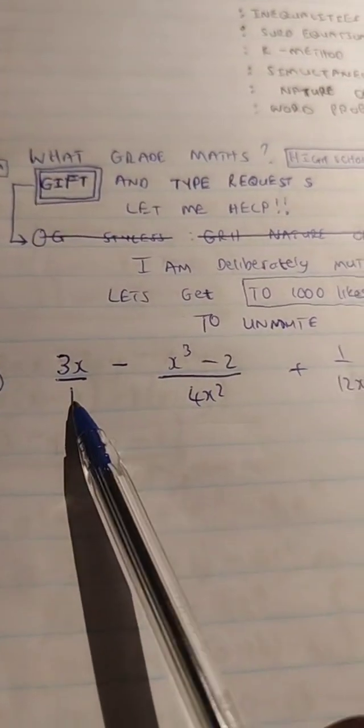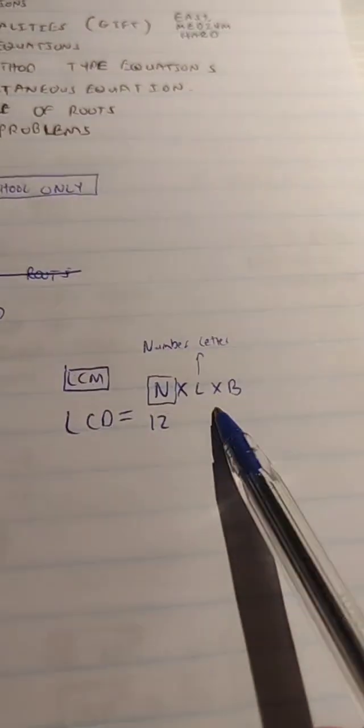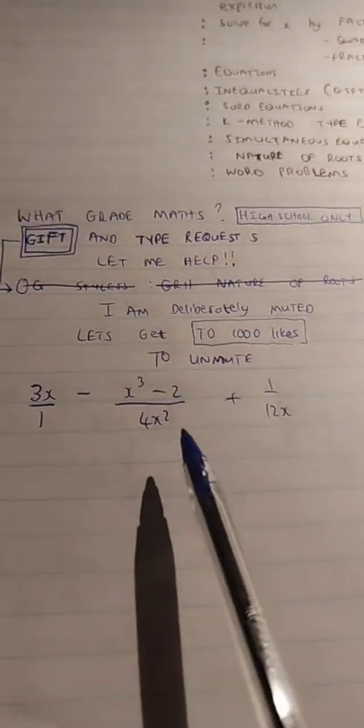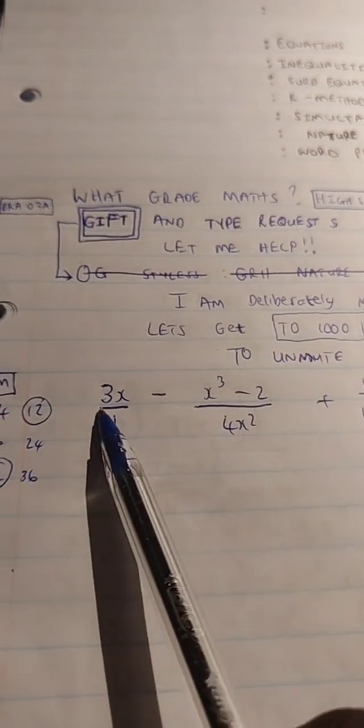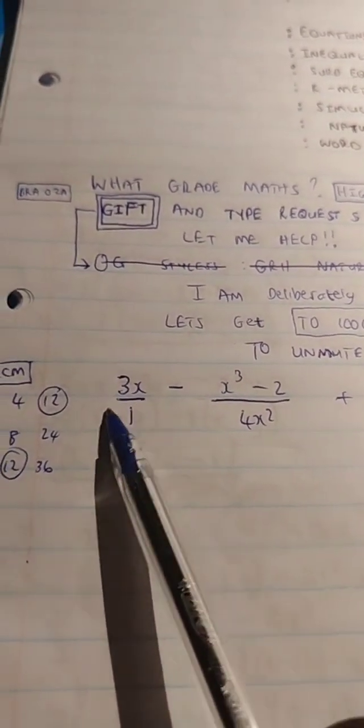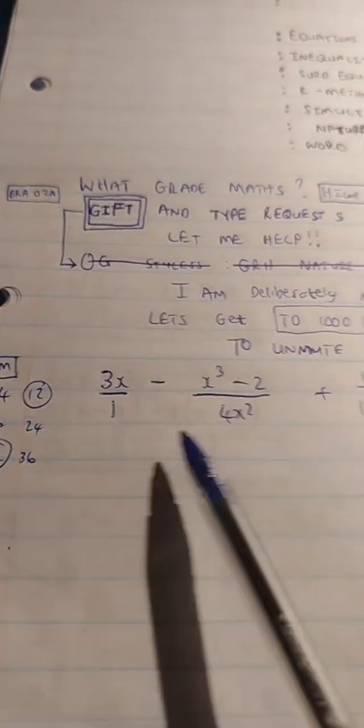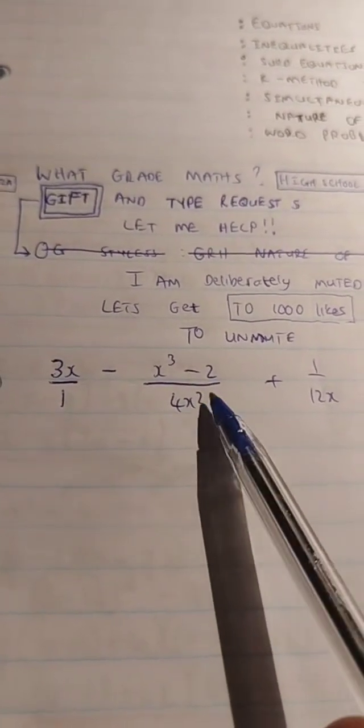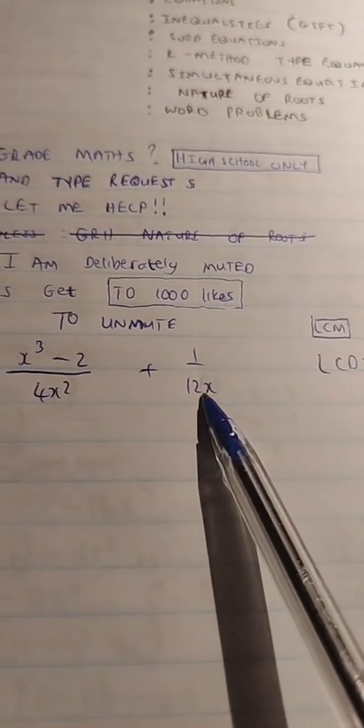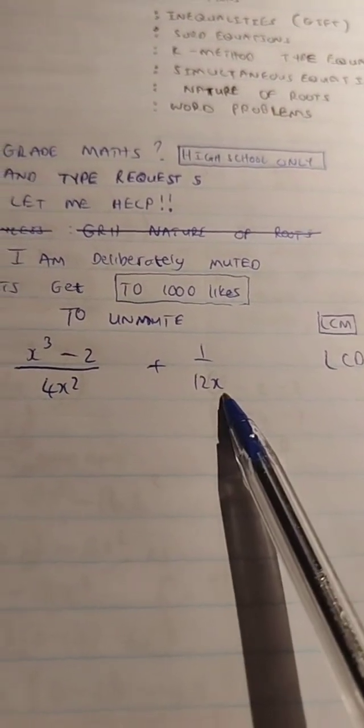Let's move on. Now we move away from the number and move to the letter. N stands for number, L means the letter of the alphabet, the variable. The first fraction has 1 as the denominator, there's no letter. The second fraction has x squared as the denominator. The third fraction has x as the denominator.